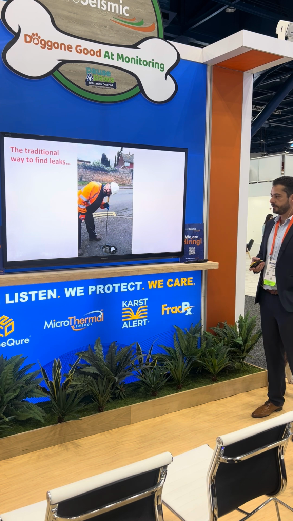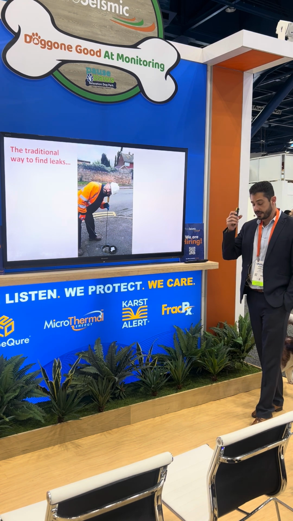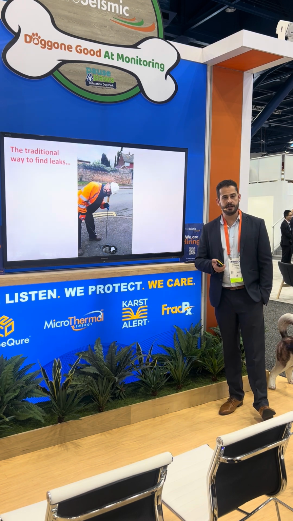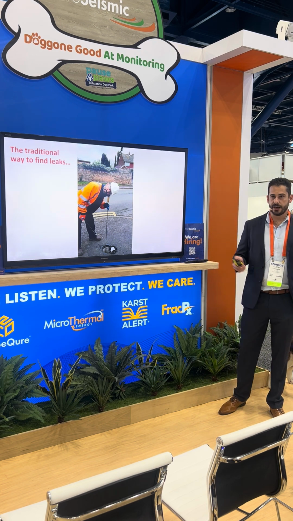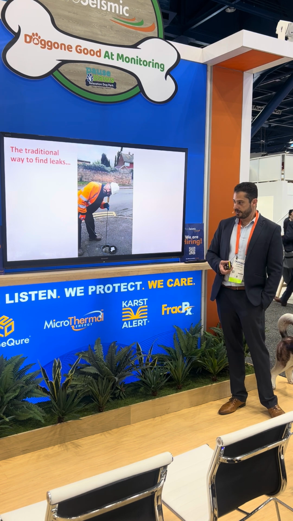The traditional ways of finding leaks look exactly like this. You put your ear on the pipe one way or another to listen for a leak. And now this leak may be occurring 5-10 meters away, and you might not pick it up. 100 meters away, you certainly won't pick it up under this methodology.